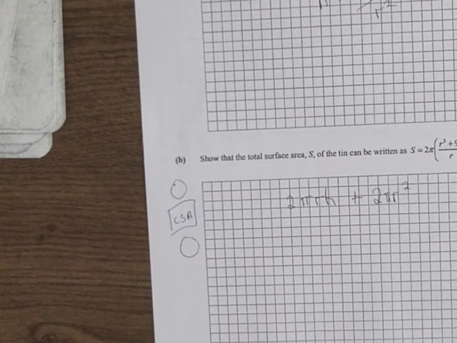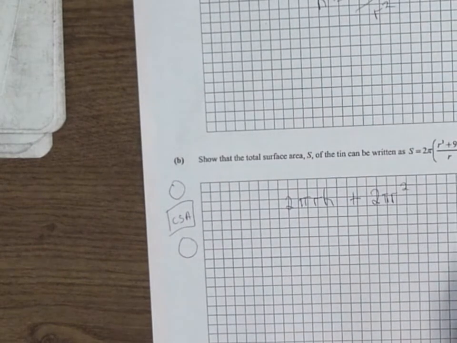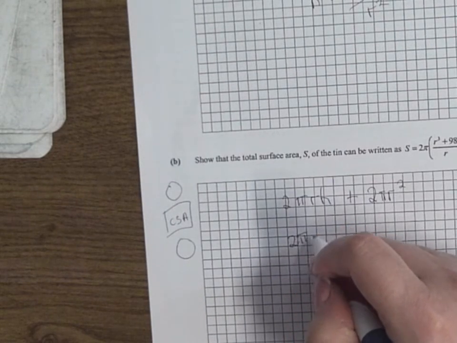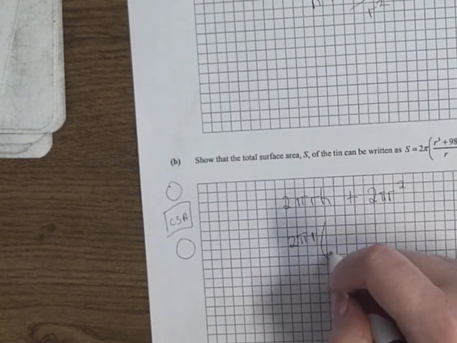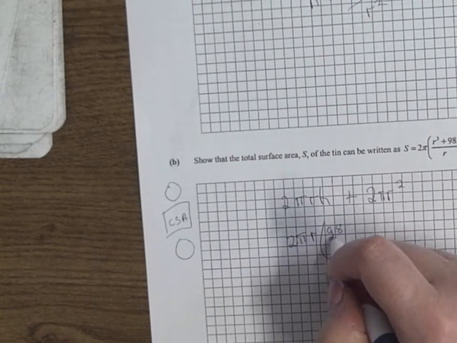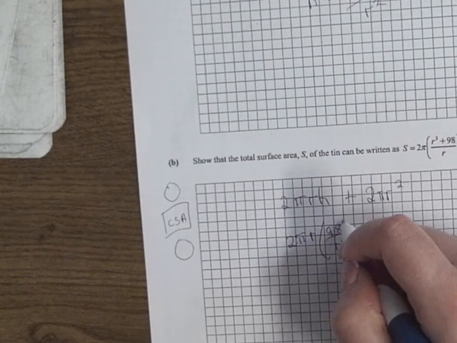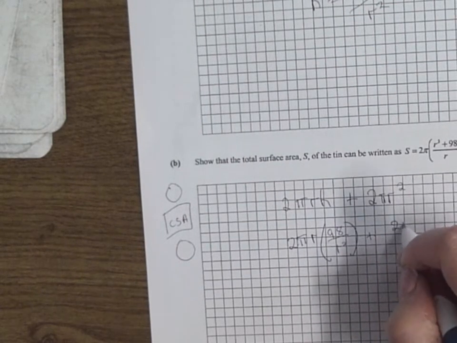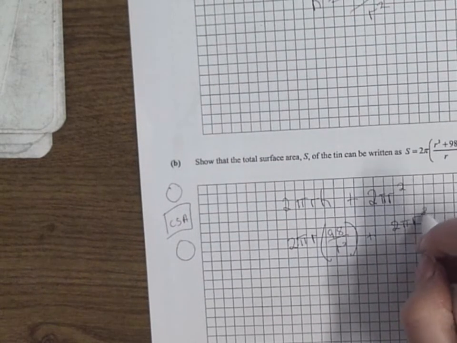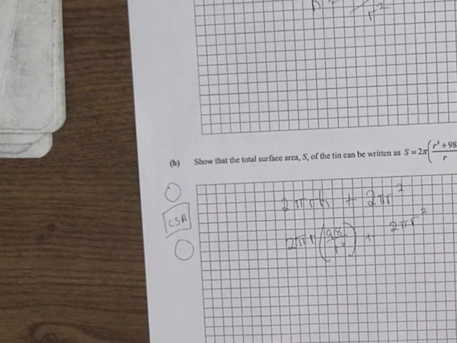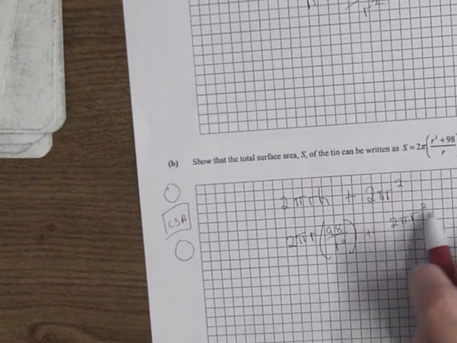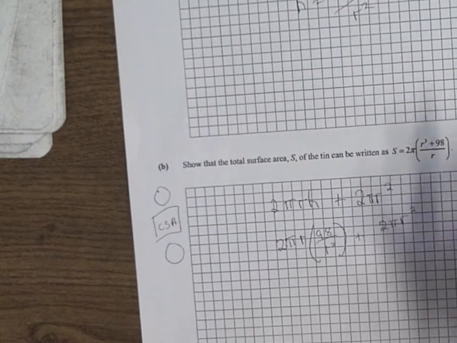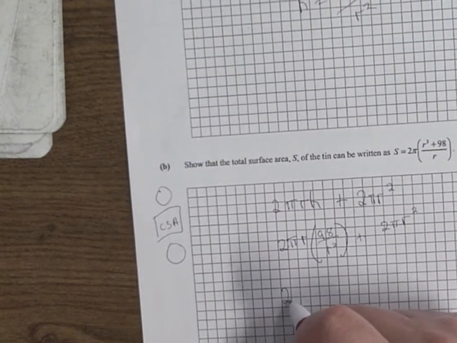Right, okay, so everywhere I see an h, I'm putting in 98 over r squared. So I have 2 pi r multiplied by 98 over r squared, plus 2 pi r squared. Okay, so what I can do there is take out a 2 pi. Why am I taking out 2 pi? Because I have one eye on the answer. They want it in this form. So I'm going to take a 2 pi out.